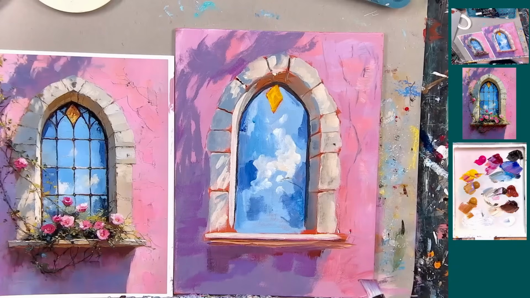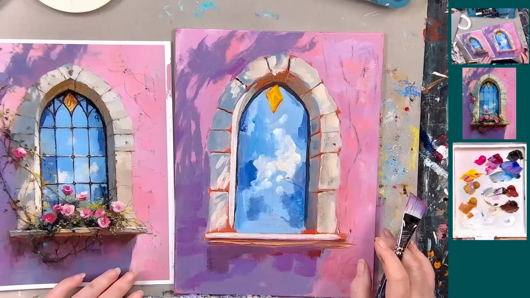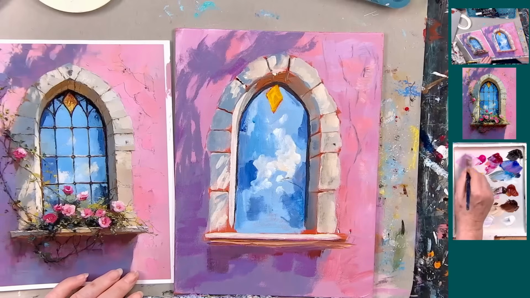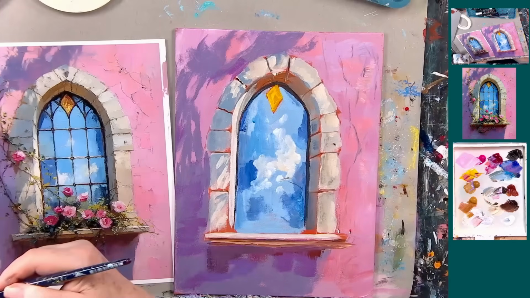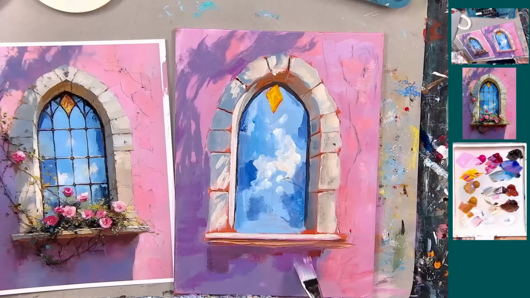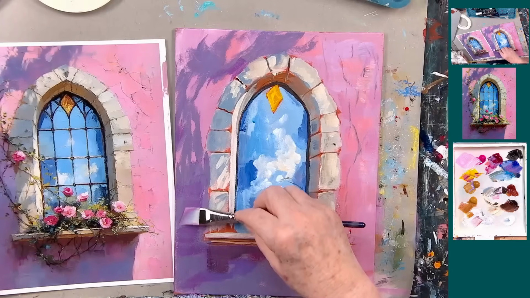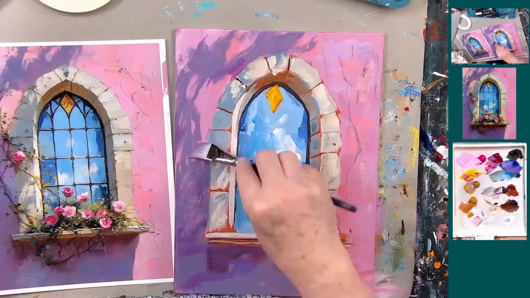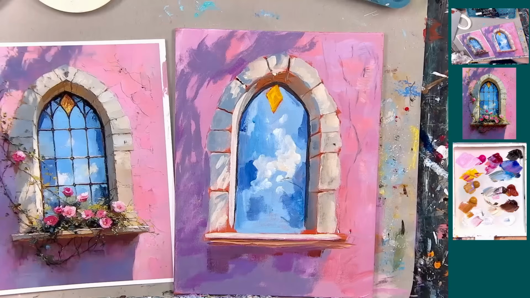All right. So now we've got really an interesting background here, don't we? I mean, it's really interesting to me. If I took some buff titanium, luminous rose, and wipe that all off the brush, and then pull that on here like this, I could just keep the brush flat, something like that. That's pretty. So, some different ways that you can do things, different techniques.